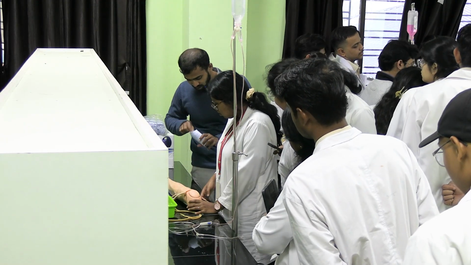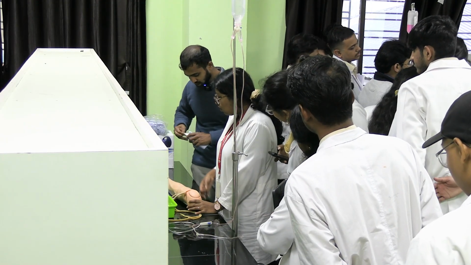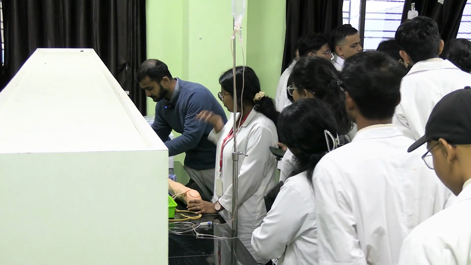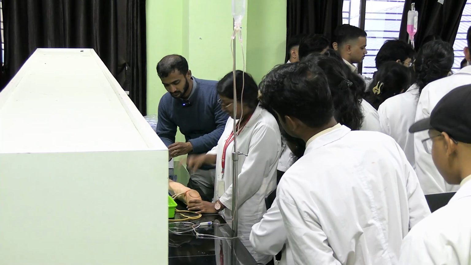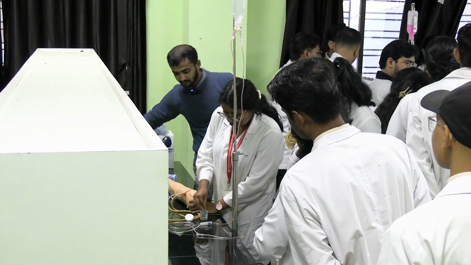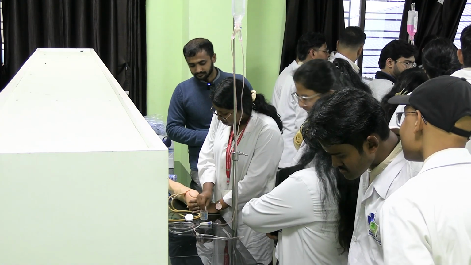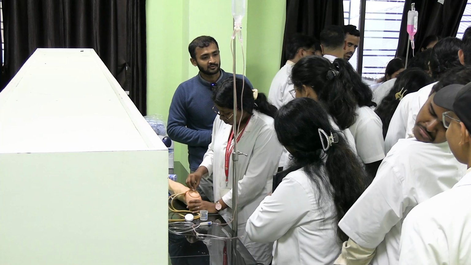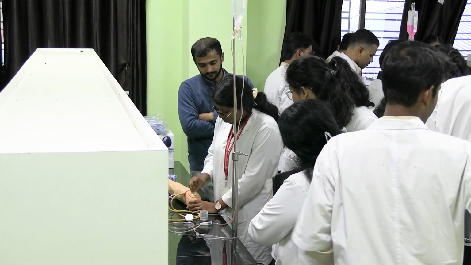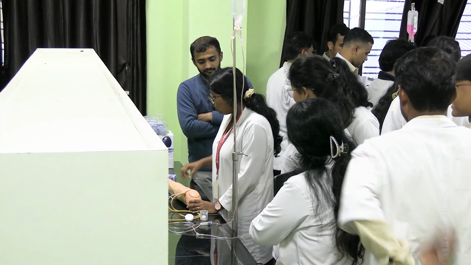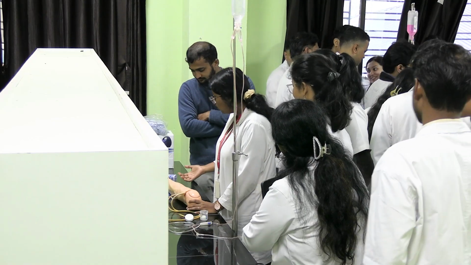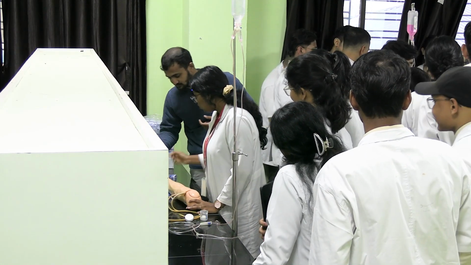What is the aseptic procedure? Alcohol-soaked cotton. We'll use it 3 times, from inside to outside. 70% isopropyl alcohol, from inside to outside in a circular motion. After that, air dry. Then we'll take the syringe. Suppose this is the syringe.